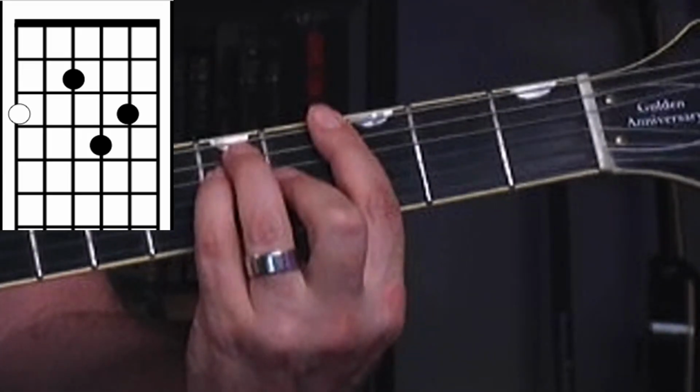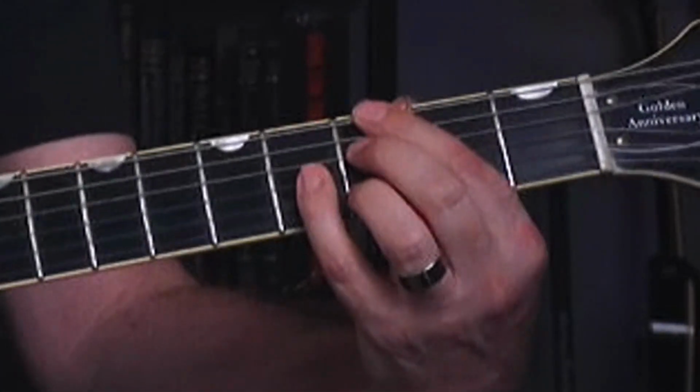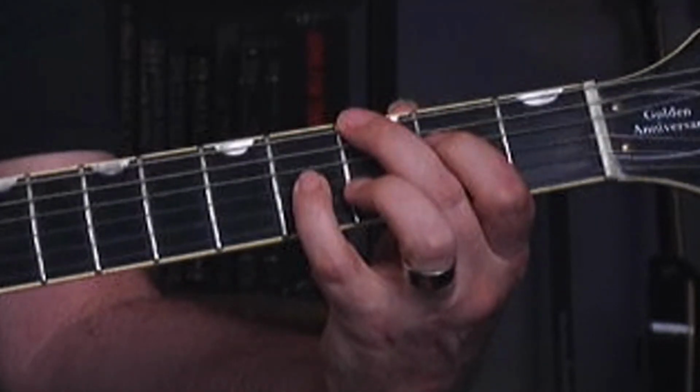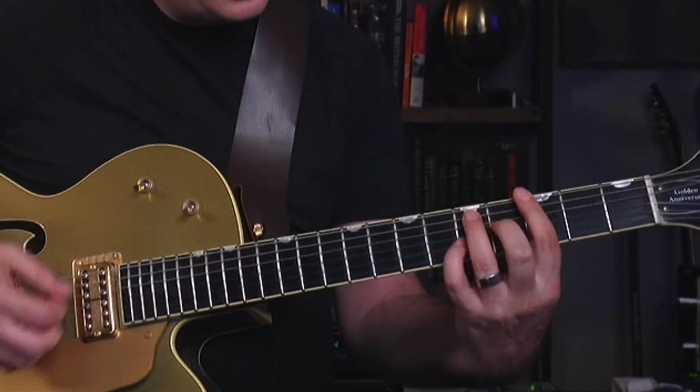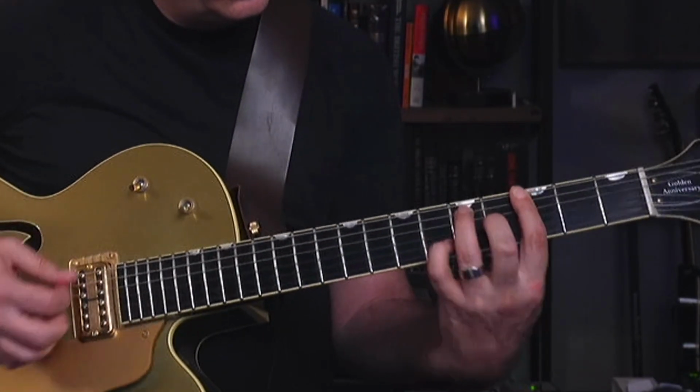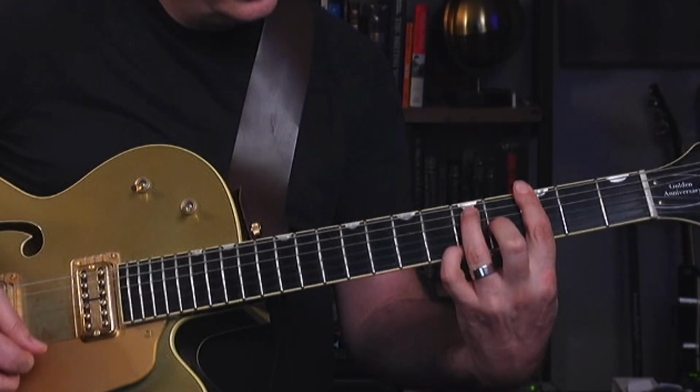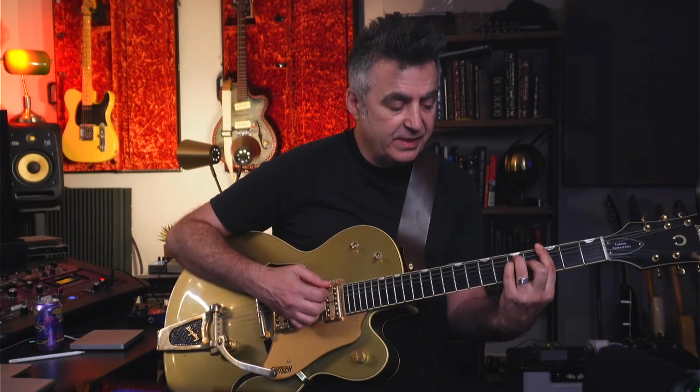So you can see how you can make all those different shapes. You can add in a 6th right there, or a 7th right here, or a 9th on top. So there's all these different shapes that you can make just from this basic chord here.